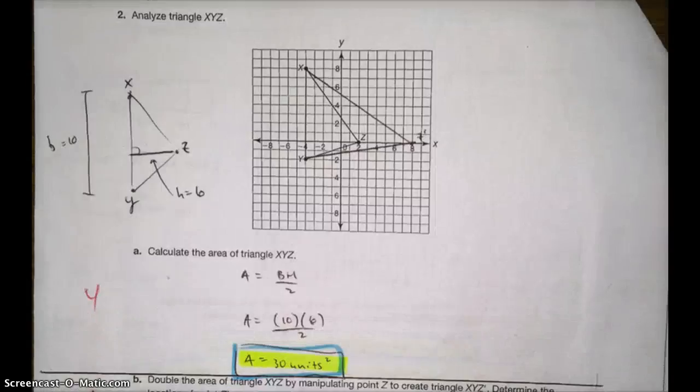Question number 2, analyze triangle XYZ on the next page. Calculate the area. Notice how I took triangle XYZ here, and all I did is draw my own picture. The reason why I draw my own picture is so I can see things. For me, I decided that I can just count. Notice the increments are just 1. Each box is just worth 1.